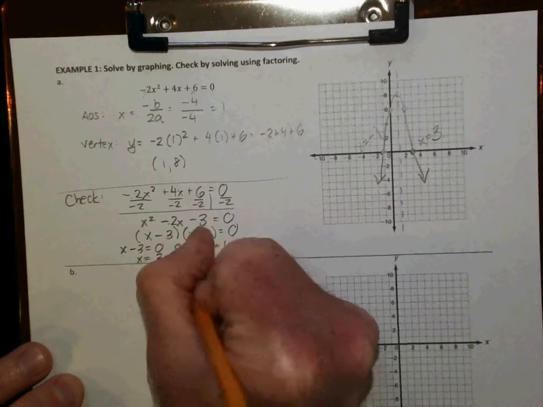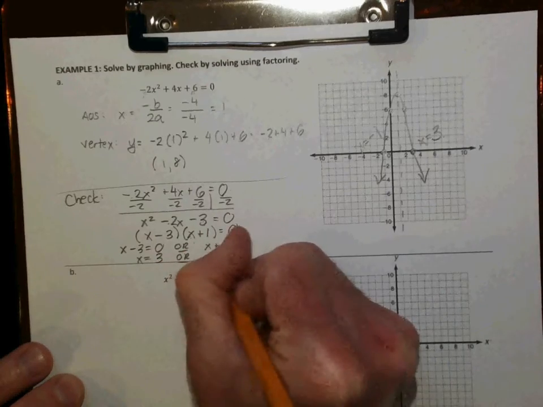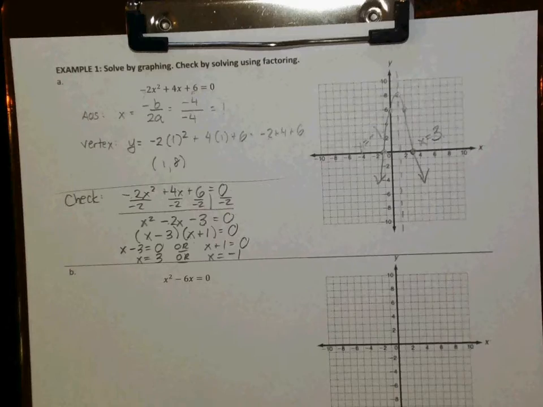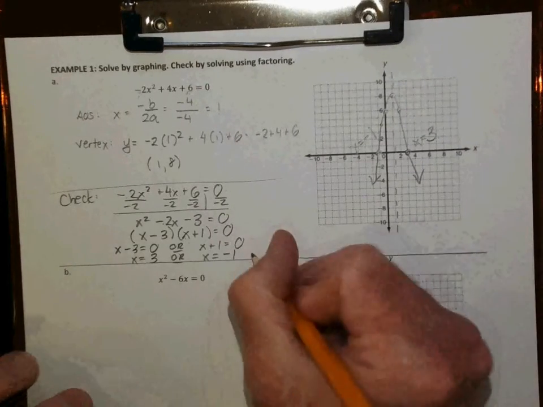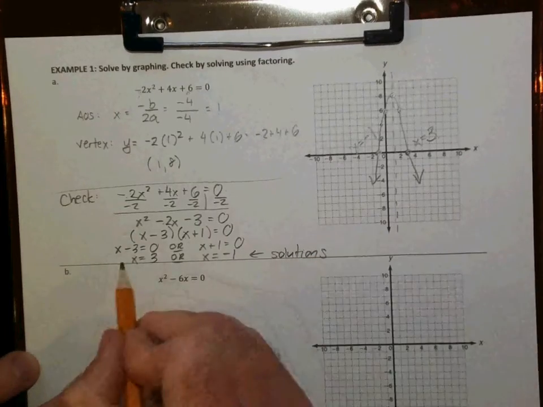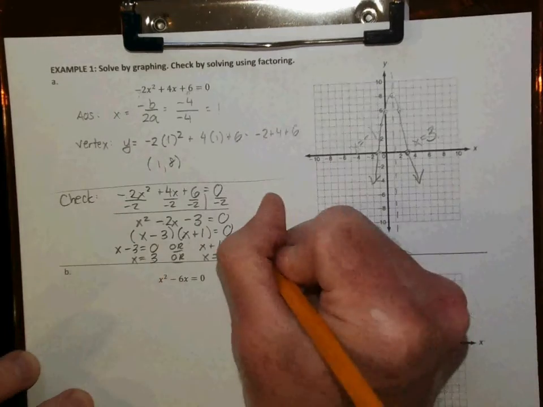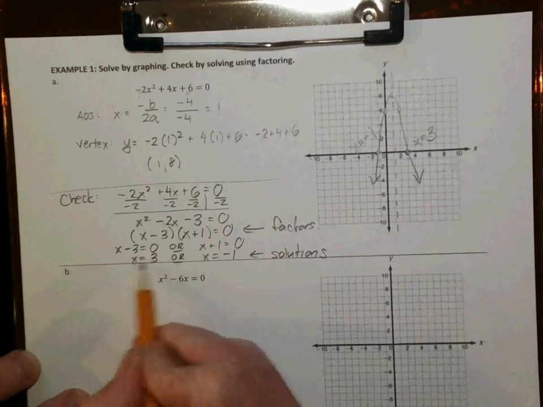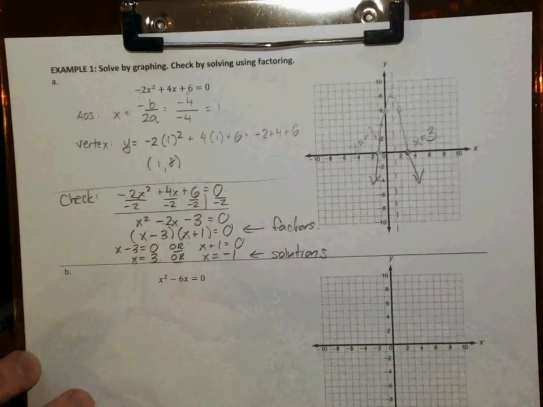So x is equal to 3, or x is equal to negative 1, which agrees with what I got when I graphed it. Please take note, these are solutions. So x is equal to 3 was a solution, and these were factors. If x is equal to 3 is a solution, x minus 3 is a factor.